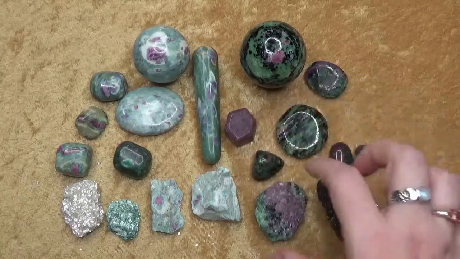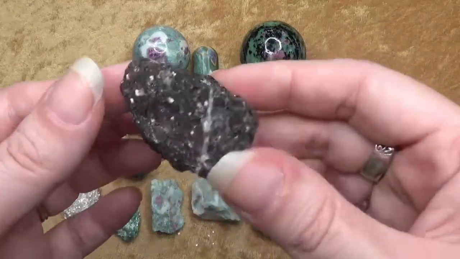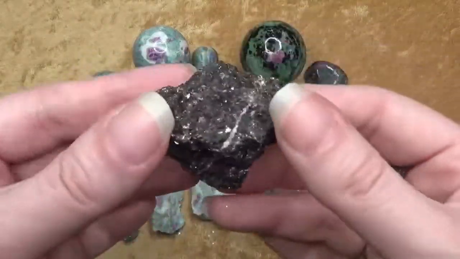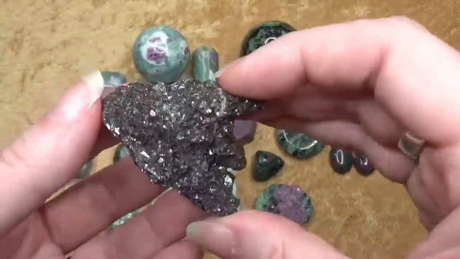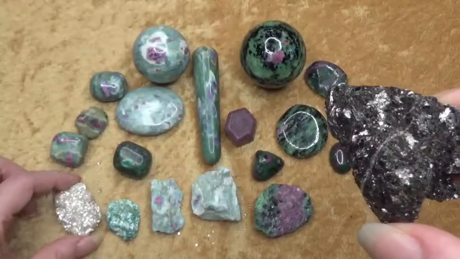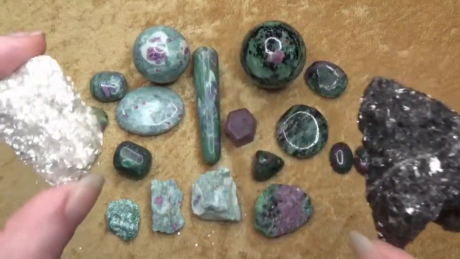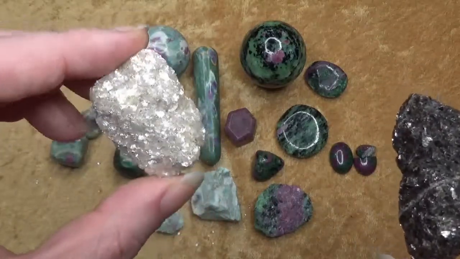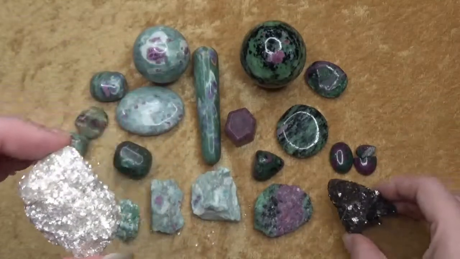What you are going to look for is the black hornblende. And this is hornblende. This is a hornblende schist. So, with the zoisite, you're going to find that black hornblende. In the fuchsite, you're going to see the muscovite often in there, as well as the ring.